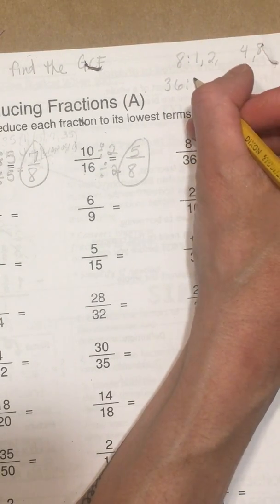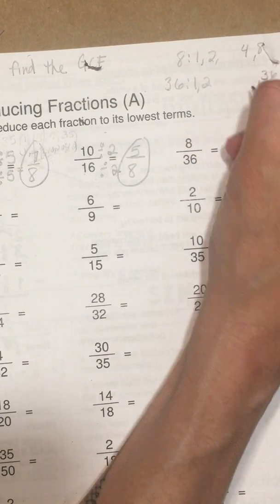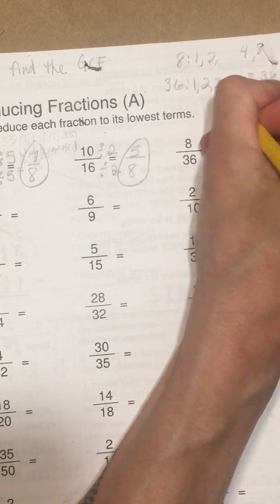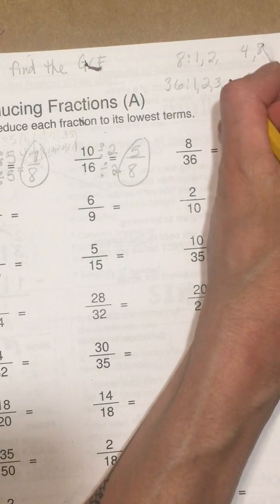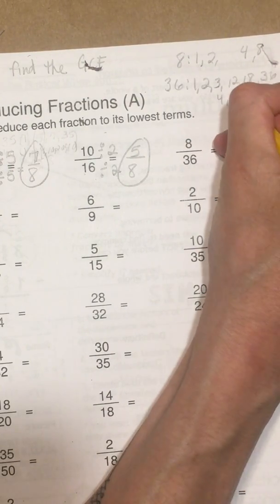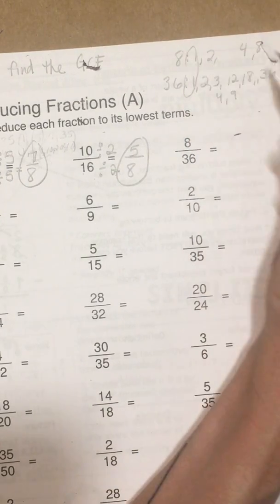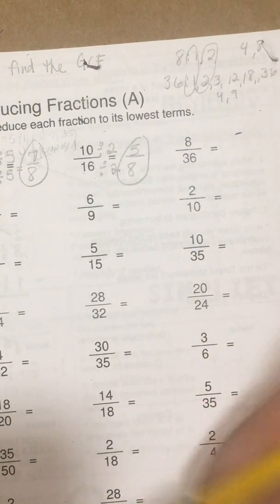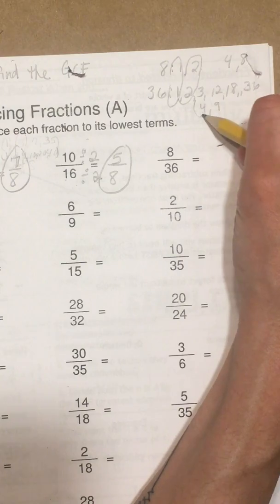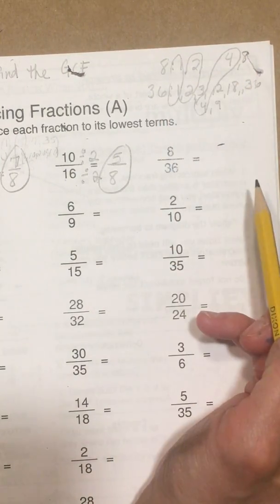And then for 36, I have 1 times 36, 2 times 18, 3 times 12, and 4 times 9. Let's circle what is the same. A 1 is the same, a 2 is the same, and a 4 is the same. Those are 3 factors they have in common.